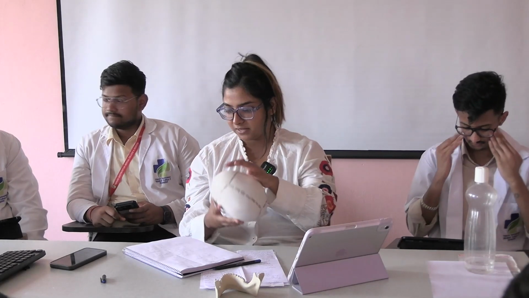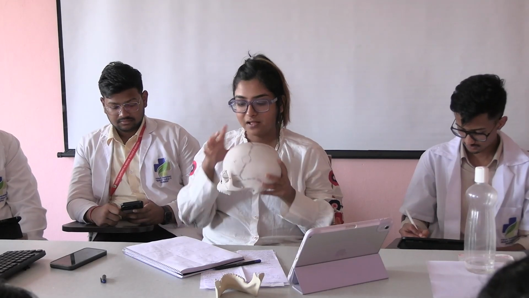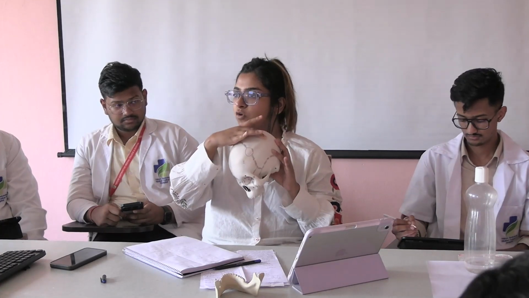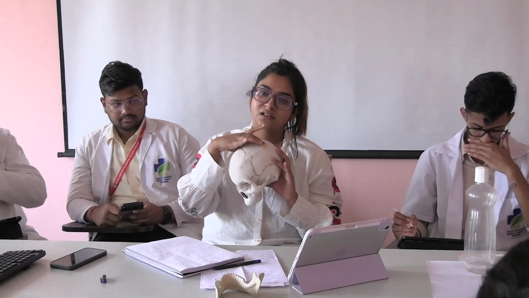Now there are two exceptions here. Everything is more in the males and less in the females, but there are exceptions. The first exception is the frontal eminence, the highest part of the frontal bone, and the parietal eminence. The frontal and the parietal eminence are more prominent in the female ones and less prominent in the male ones. Understood? All these points clear? Crystal clear? Any confusion? No confusion.